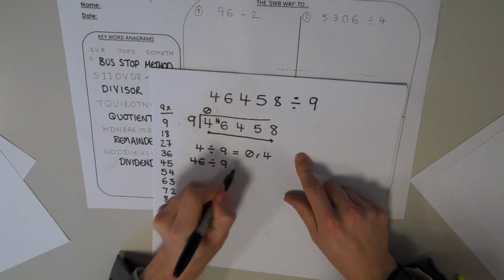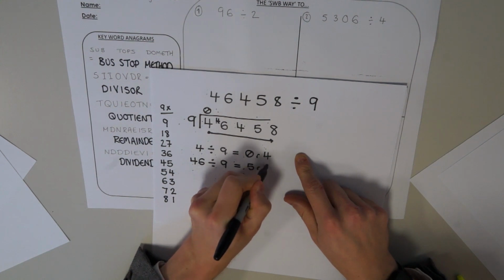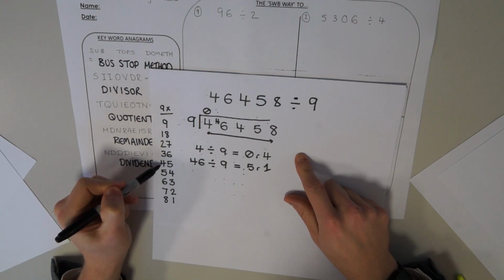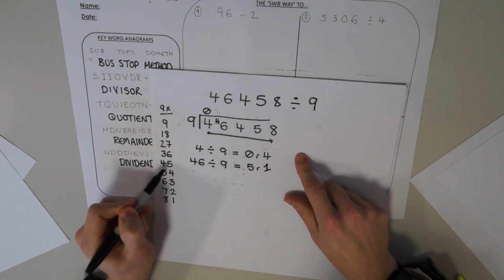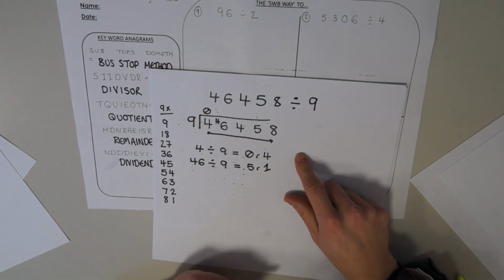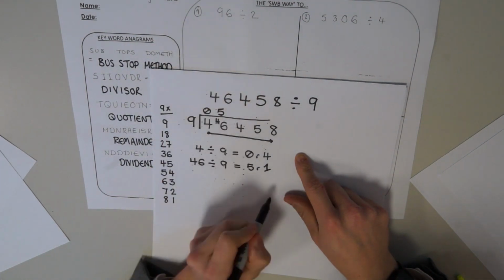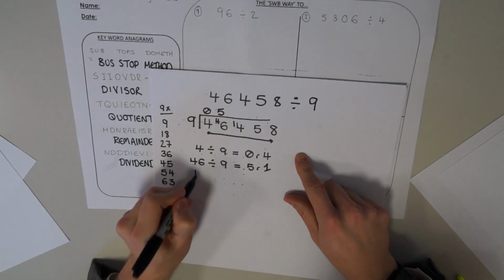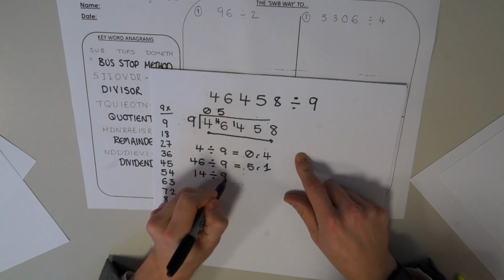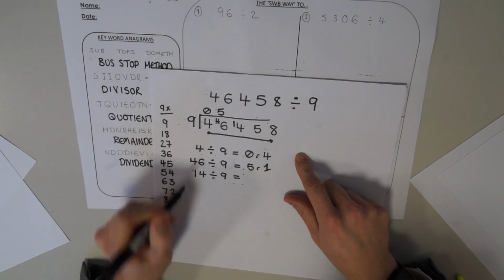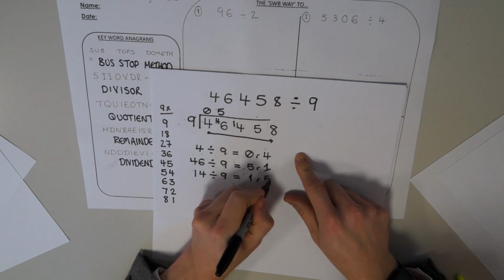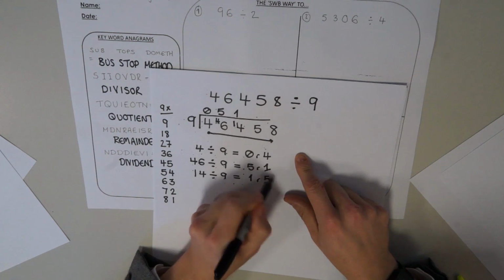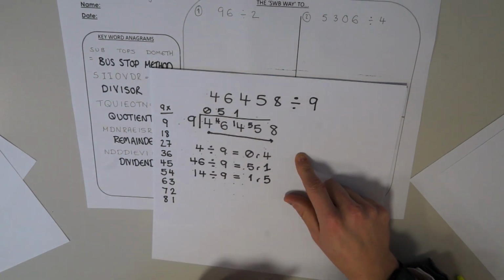46 divided by 9 will be 5, remainder 1. Let me just check that. 1, 2, 3, 4, 5, yep. And there is a remainder of 1 because 46 is 1 more than 45. The 5 goes above 46, and the remainder of 1 goes into the next column next to the 4. 14 divided by 9. 9 goes into 14 once, remainder 5. So the 1 goes above the 14, and the 5 goes into the next column next to the 5.